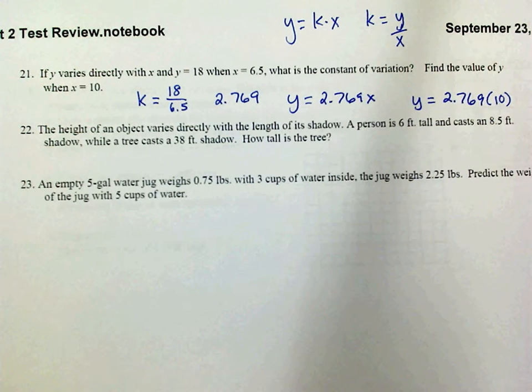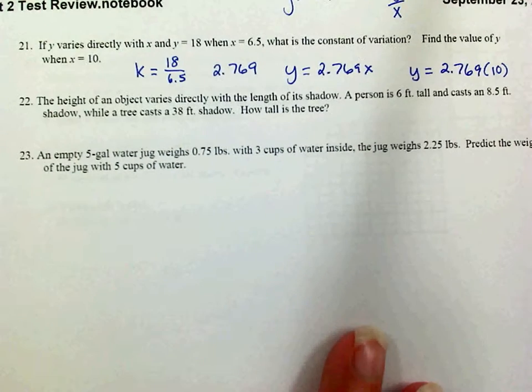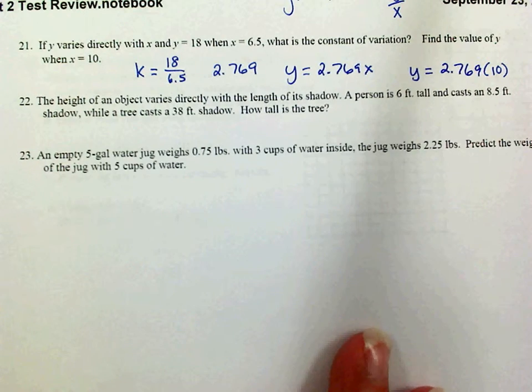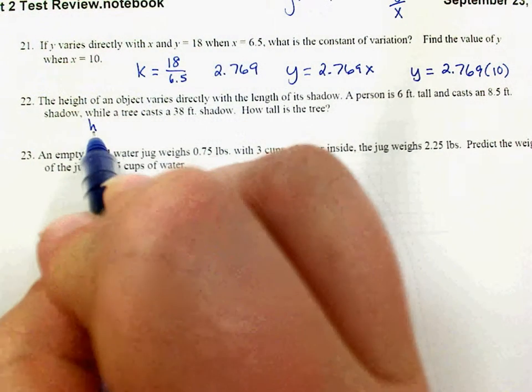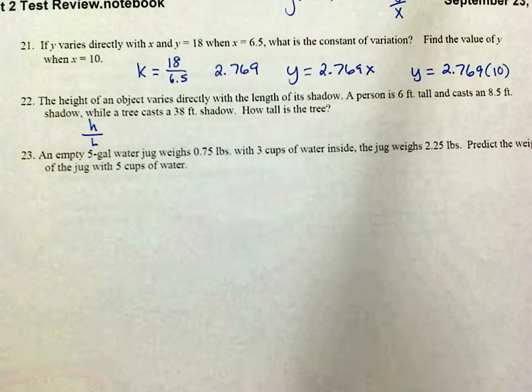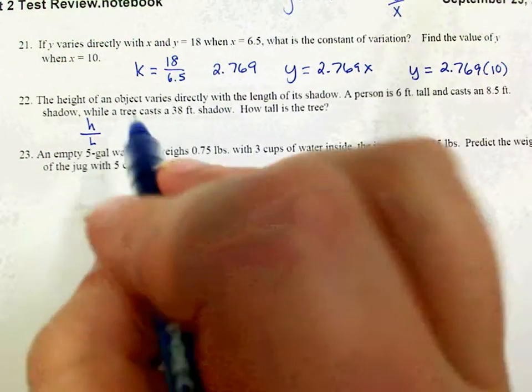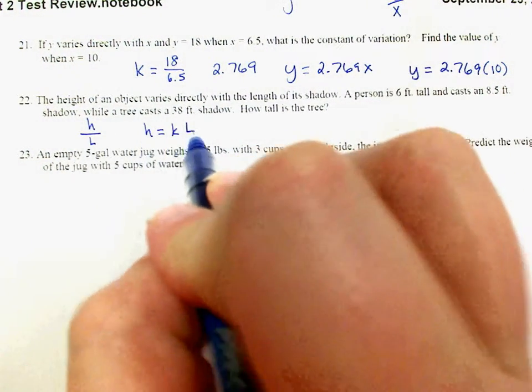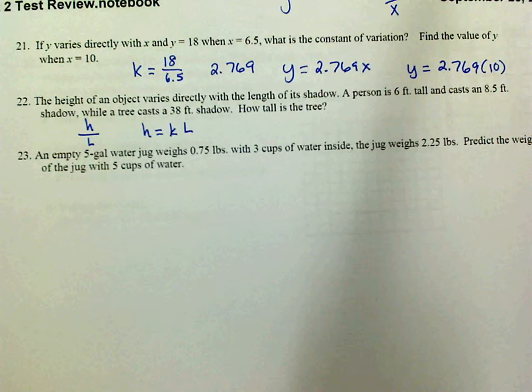The height of an object varies directly with the length of its shadow. Height varies directly with length, yeah? I should say height varies directly with the length of the shadow, sorry, but whatever. Okay, a person is 6 foot tall and casts an 8.5 foot shadow.